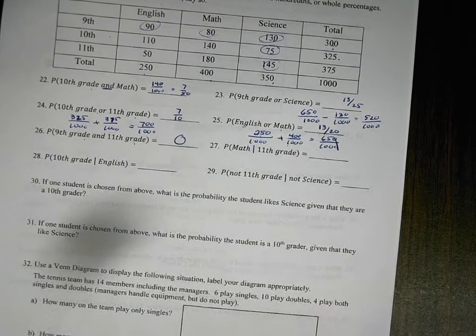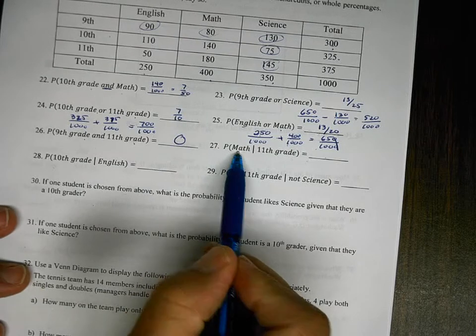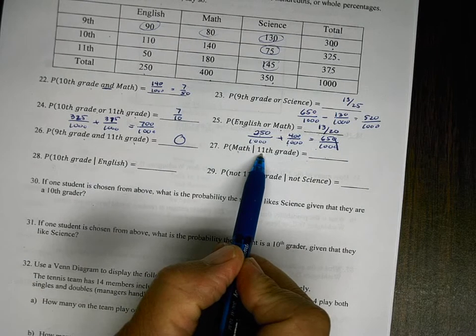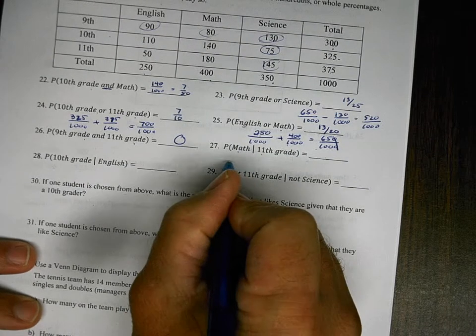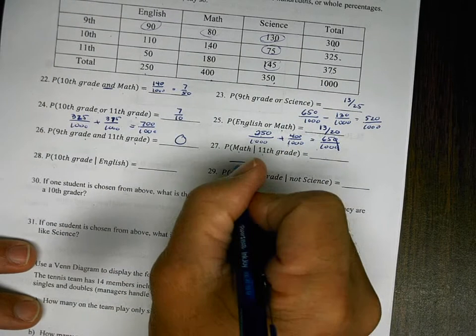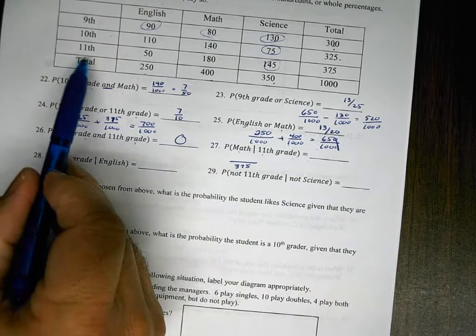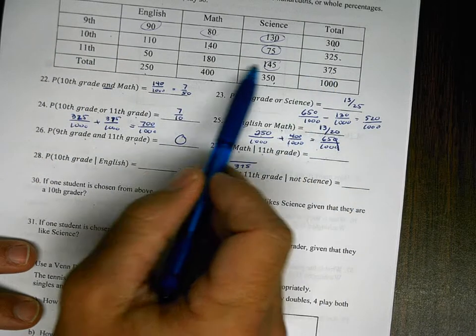Okay, so what is the probability of picking a student who likes math best, given that we only are looking at 11th graders? So how many 11th graders are there? 375, that's our denominator. And how many of our 11th graders like math best? 180.